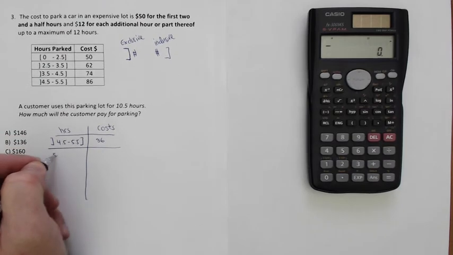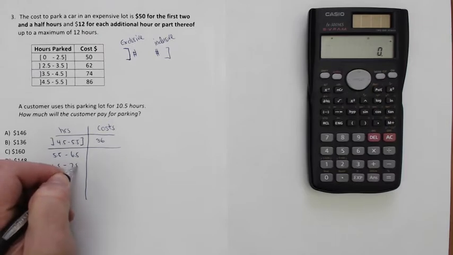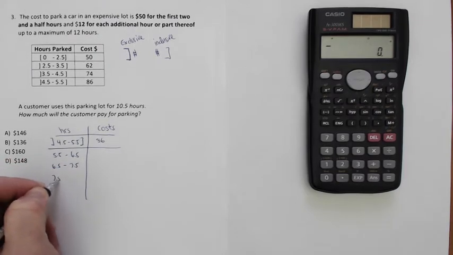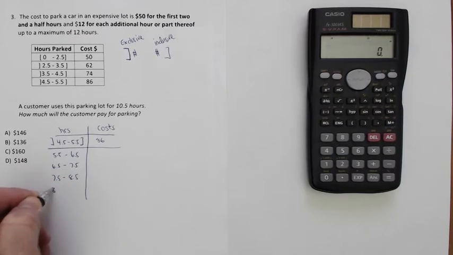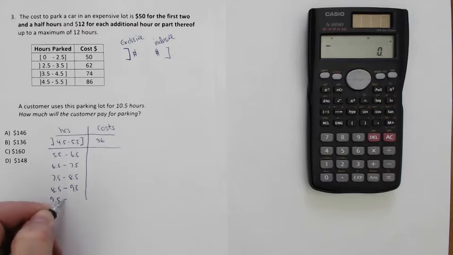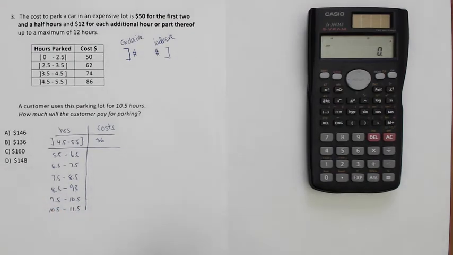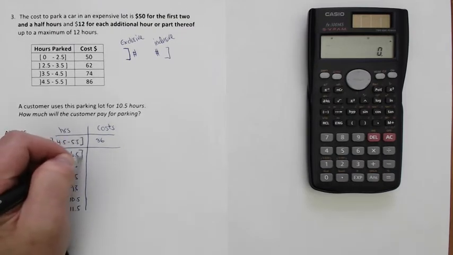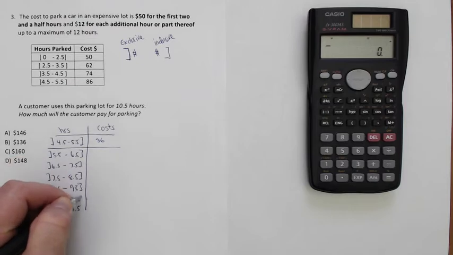So from 5.5 to 6.5, and then from 6.5 to 7.5, and then from 7.5 to 8.5, 8.5 to 9.5, 9.5 to 10.5. Now I'm going to show the next one, 10.5 to 11.5, because we need to see where it's going to count, right? Which of these 10.5s am I going to use? And that's going to happen when I lay these brackets down. So these are all the exclusives, right? And here are all my inclusives.